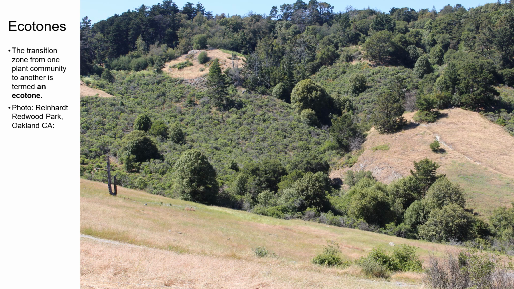One last term relating to plant communities. When you've got a good vantage point and can look across a large expanse of open space, you can often identify the different plant communities by the general appearance of the plant assemblages. From a distance, it can sometimes look as if there's a really clear delineation between the margins of adjacent plant communities. For example, in this photo of Reinhardt Park in the East Bay, you can see a really clear delineation between the grassland and the coastal scrub here.